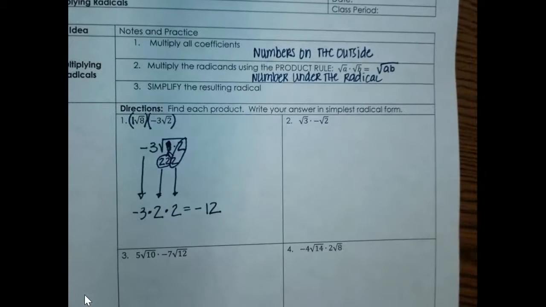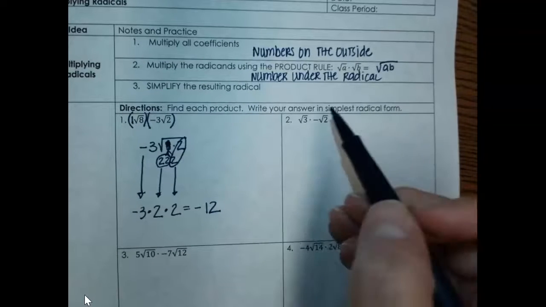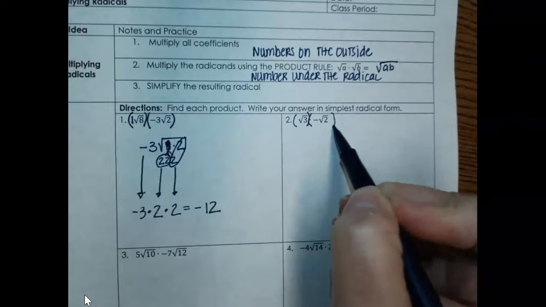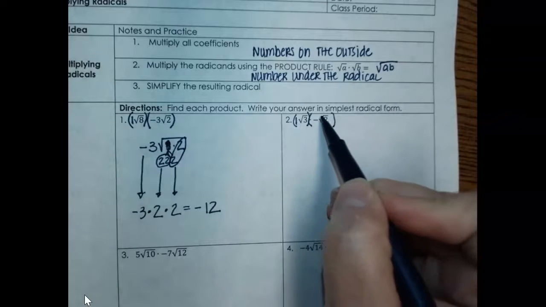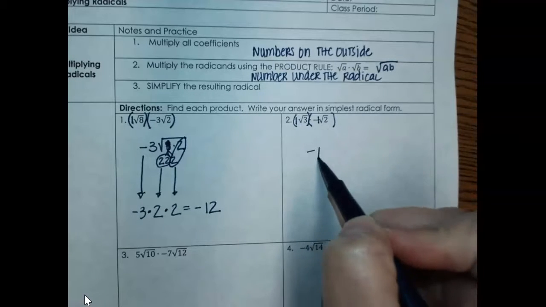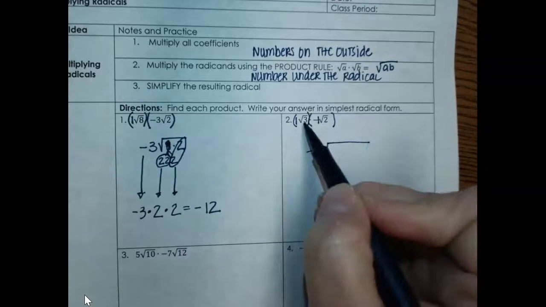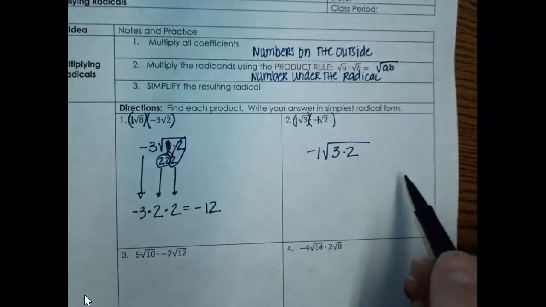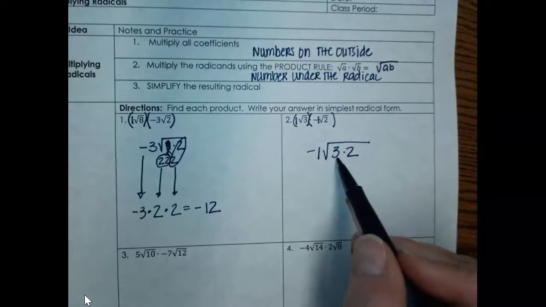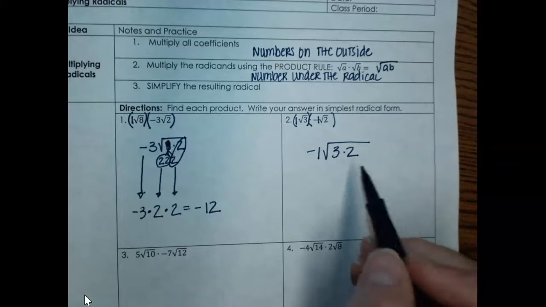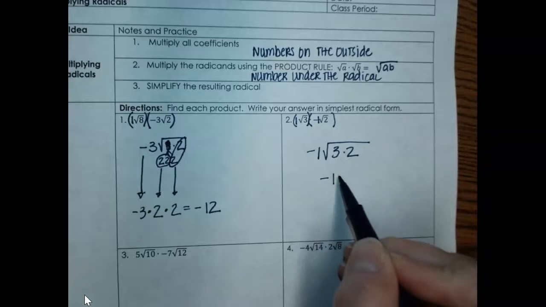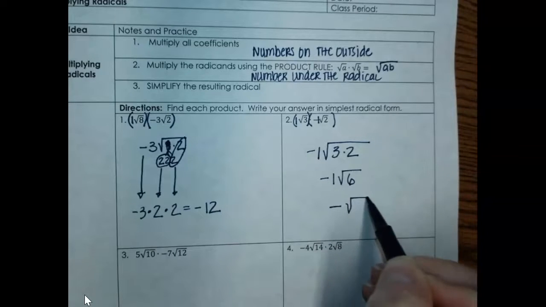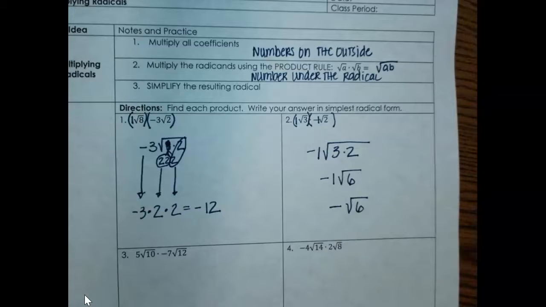Okay, let's try it again. We have outside numbers times outside numbers. I'm going to put parentheses around here, I think it helps to see. I have 1 times negative 1, so it's going to be a negative 1 on the outside. And then inside number times inside number. Do either of these break down? 2 is prime and 3 is prime, so they're not going to break down, so we're just going to multiply them together. So I get negative 1 square root of 6, or it could just be negative square root of 6. Those say the exact same thing.